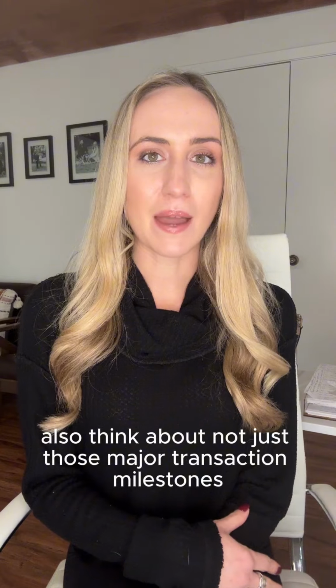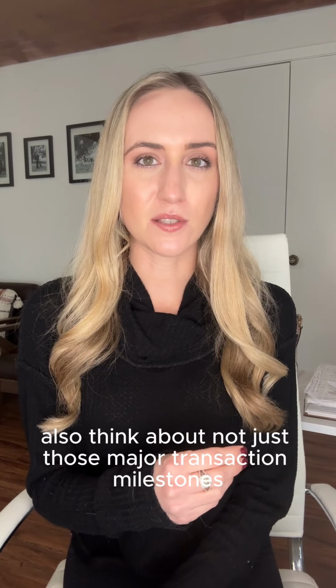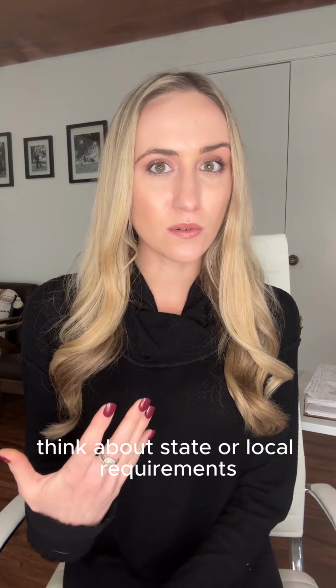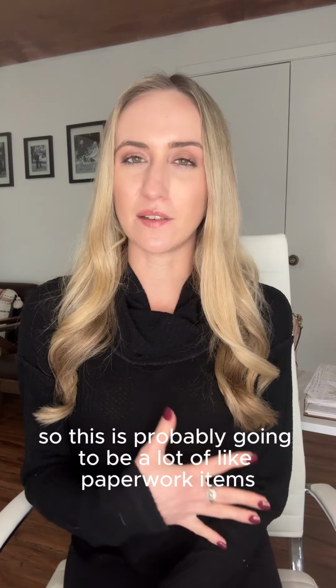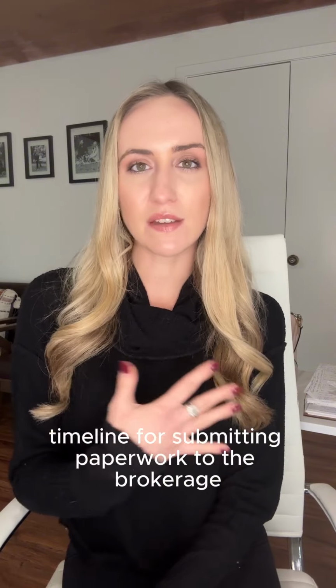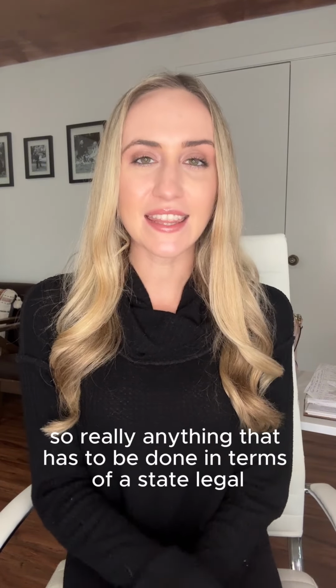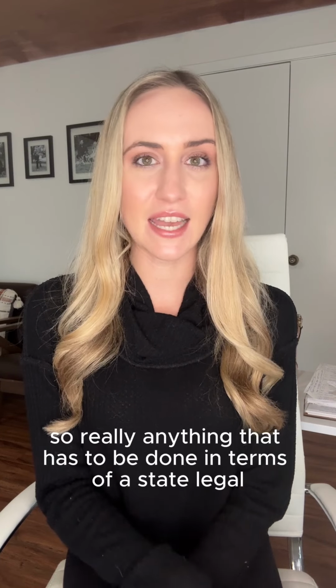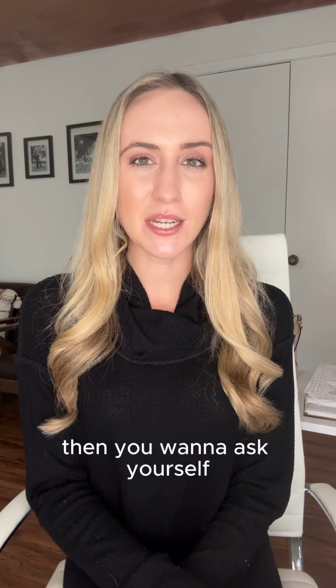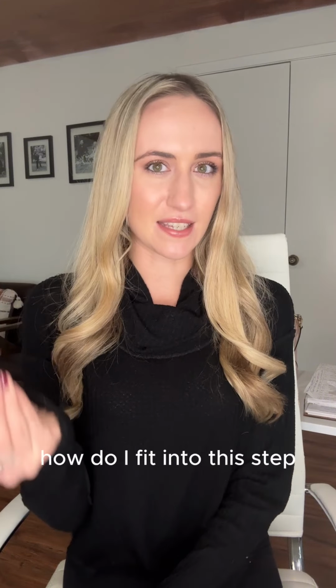Also, think about not just those major transaction milestones, but also brokerage requirements for the agent, or if you're the agent yourself, think about state or local requirements. So this is probably gonna be a lot of paperwork items, timeline for submitting paperwork to the brokerage, anything else like that. So really anything that has to be done in terms of a state, legal, brokerage requirement, or major milestone. Then you wanna ask yourself, how do I fit into this step?